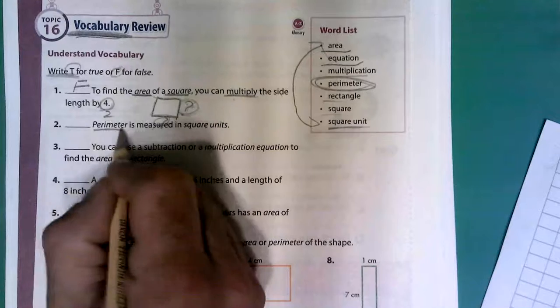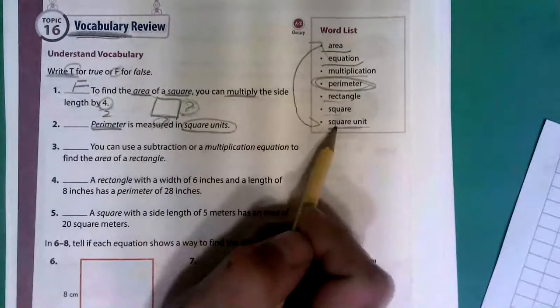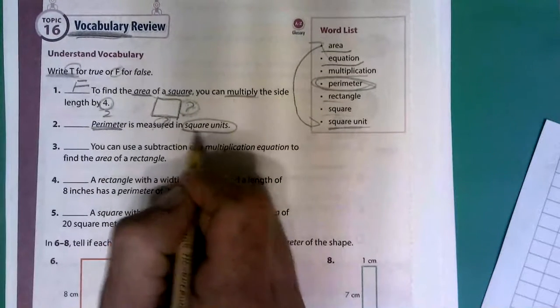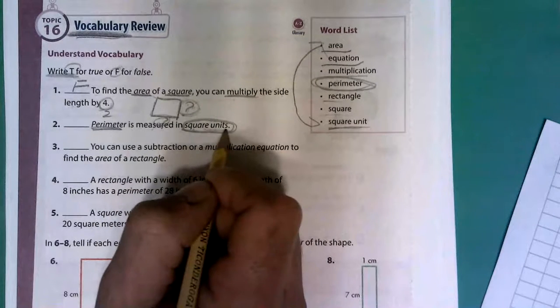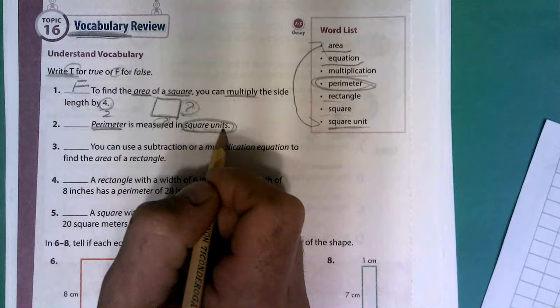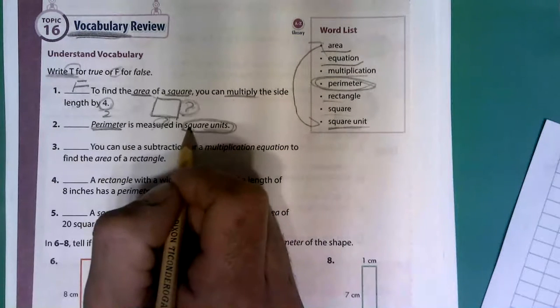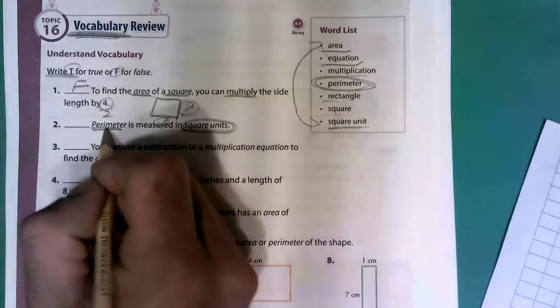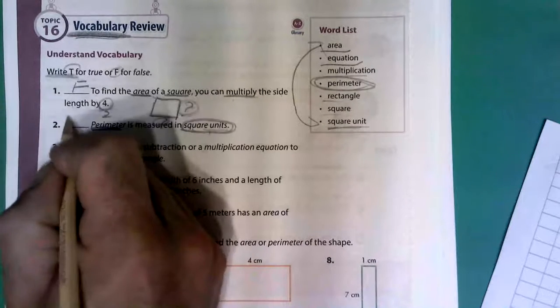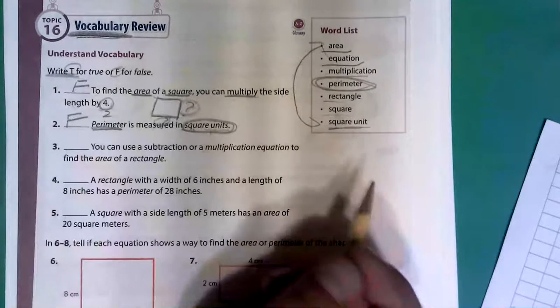This one says perimeter measured in square units. Remember what we said. Area, square units. Perimeter, nope, we just measure in units, like feet, like yards, like centimeters. But if we wanted to find the area, we would say square feet, square yards, square centimeters. So perimeter, not measured in square units.